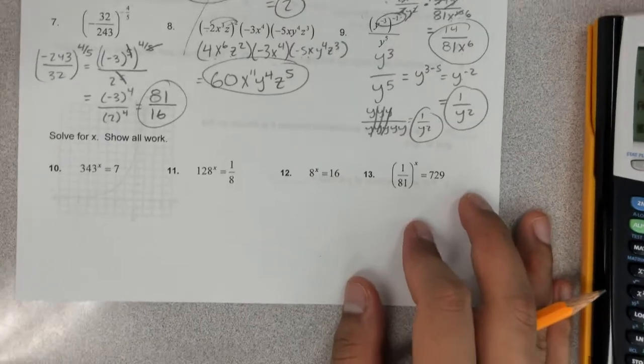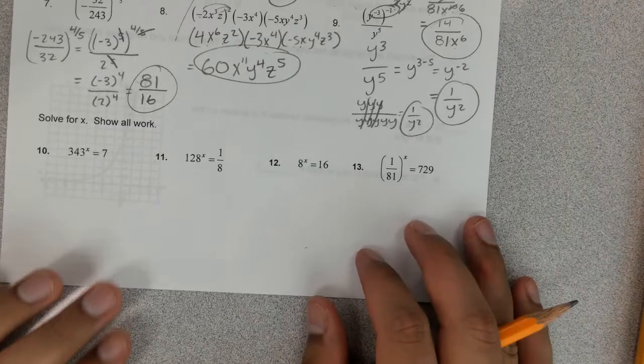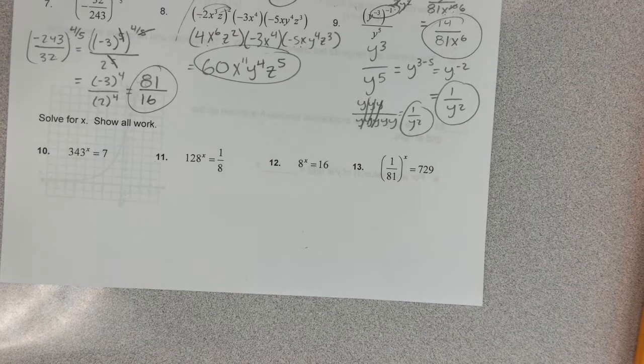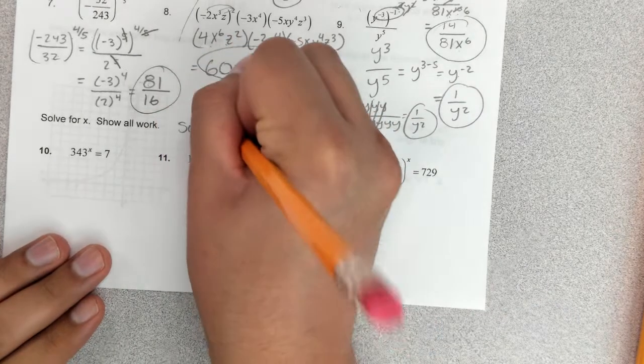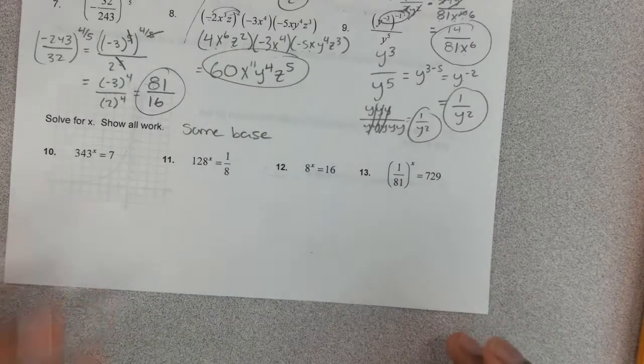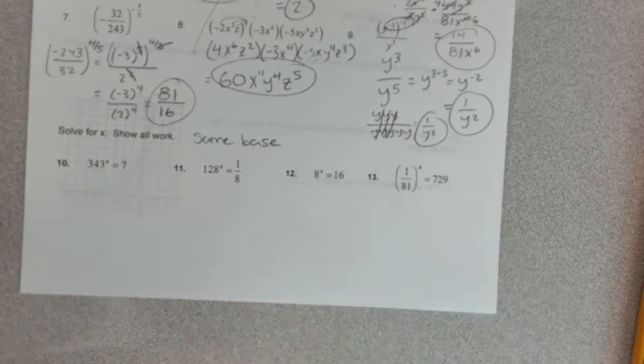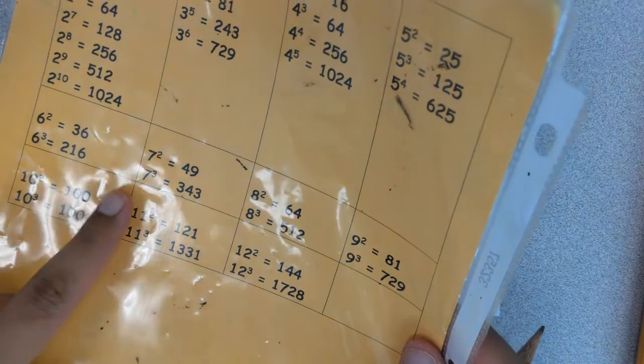Alright, so that's simplifying. Now let's go to solving. So solving, we have 343^x equals 7. When solving, you want to get the same base on both sides. So same base when solving. On number 10, we got 7 cubed.